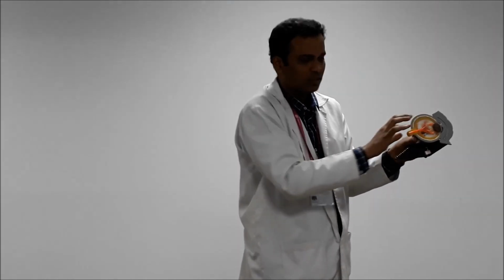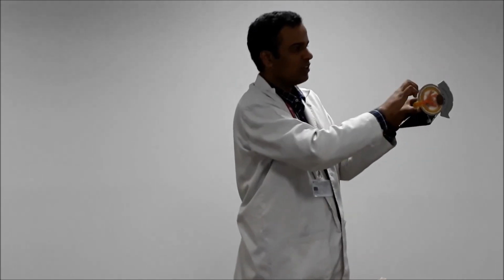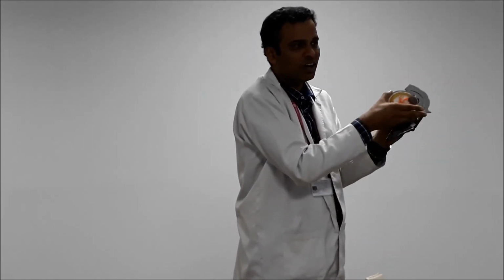Okay. What is the outermost covering of this eyeball? This grey color. Bulbar fissure. Correct. Very good. Bulbar fissure. This is the bulbar fissure. Got it? See, color code always you have to remember. This is the bulbar fissure.